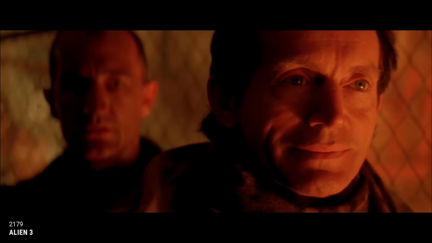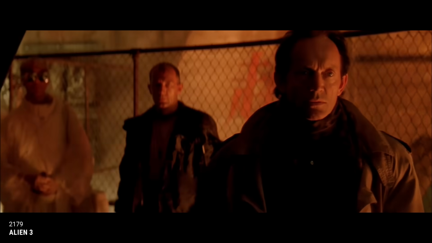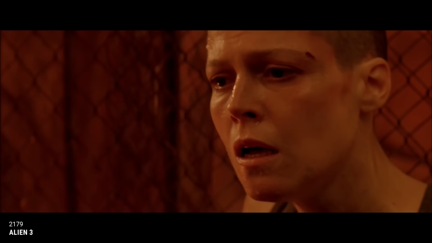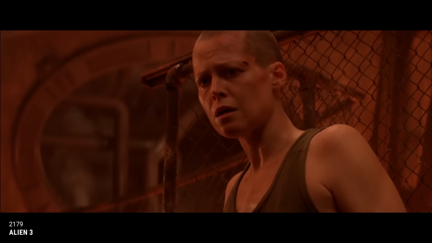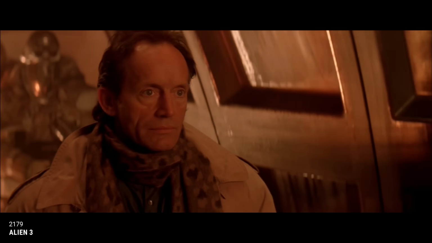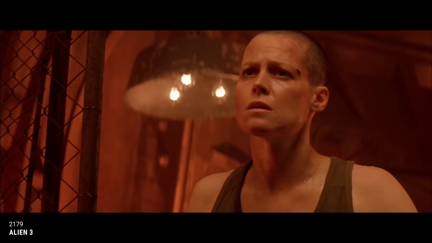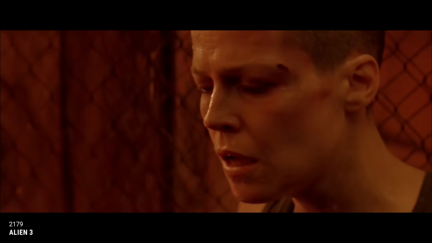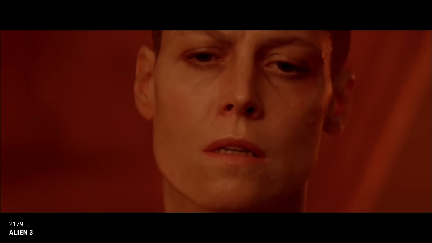He tells Ripley to come with them. They have all the equipment they need right here to take that monster out of her. She can live. But Ripley knows damn well what'll happen after that. They won't kill it. They'll study it. They'll weaponize it. And whether they mean to or not, they will unleash hell. The choice they offer is no choice at all.